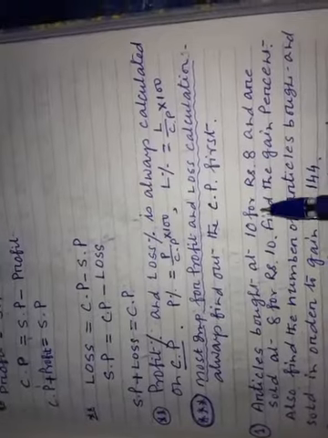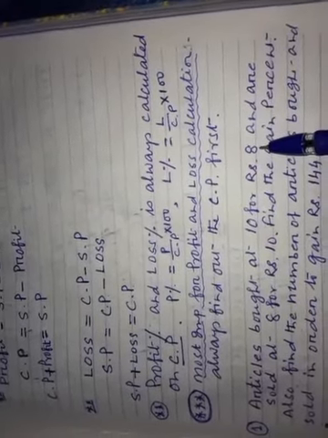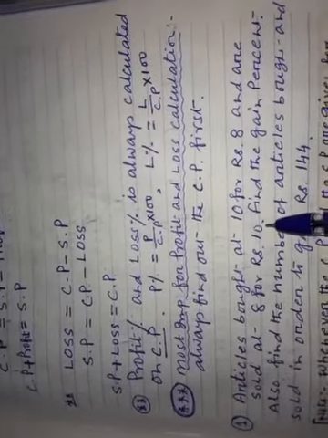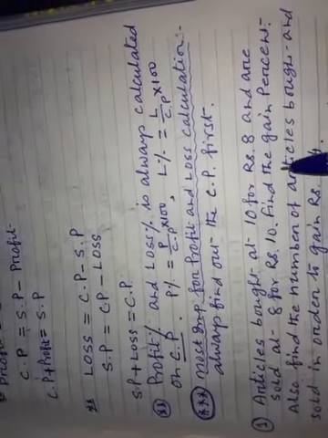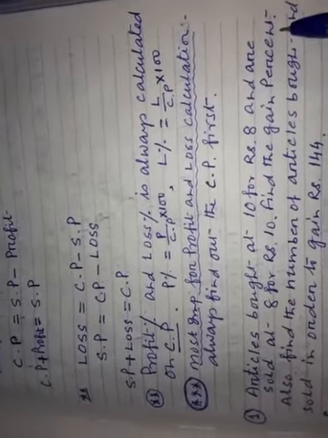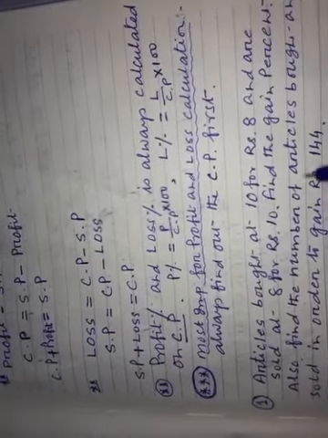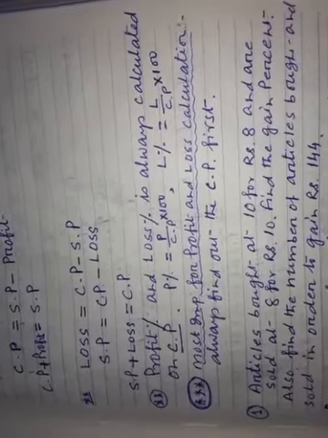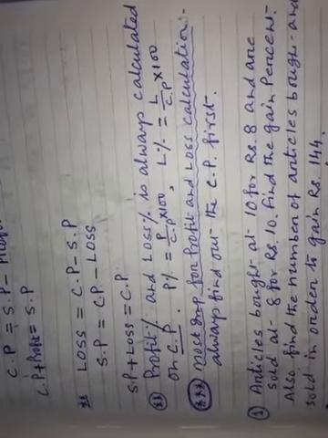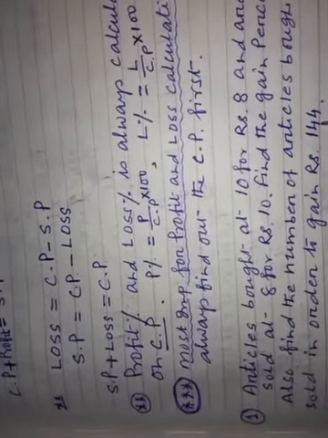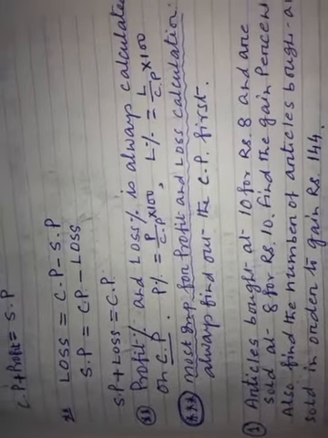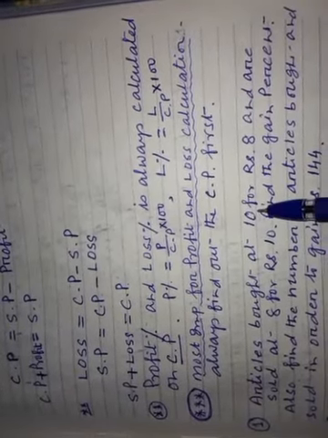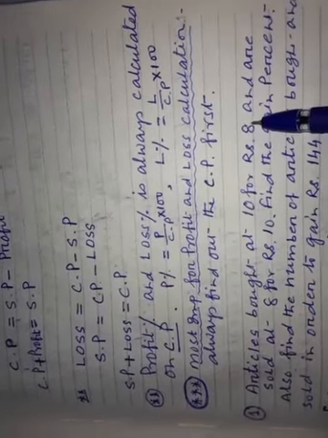Articles bought at 10 for rupees 8 and are sold at 8 for rupees 10. Find the gain percent. Also, find the number of articles bought and sold in order to gain rupees 144. So what is given here first? Remember that. Bought means CP. CP of how many is given there? 10 articles for rupees 8.